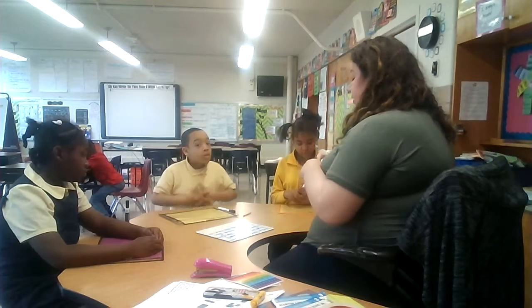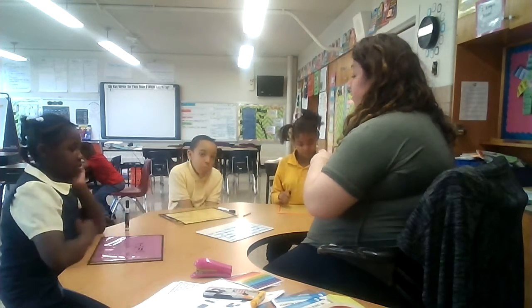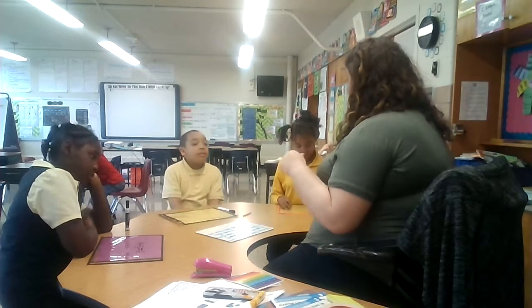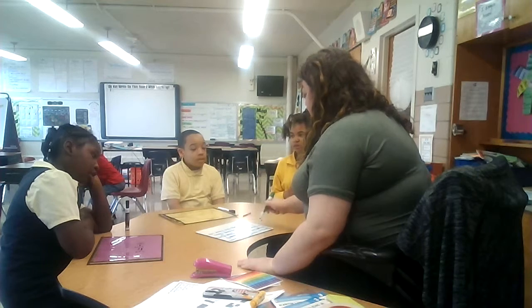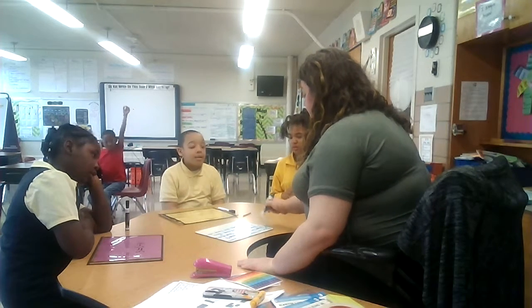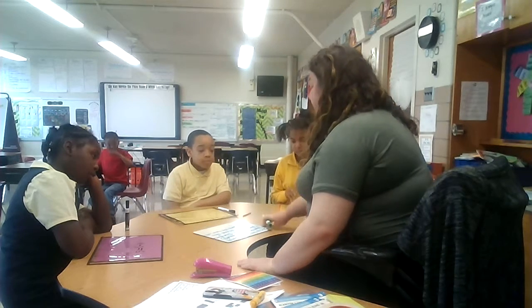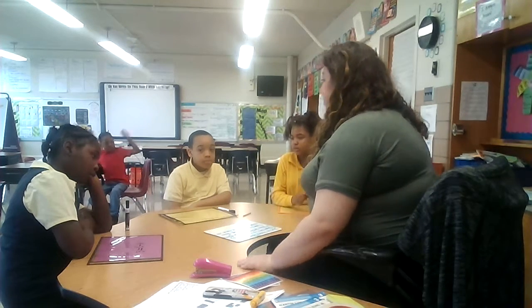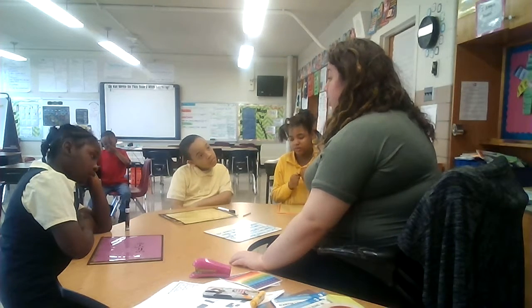All right, let's do cubes. Let's solve it together. So first, I'm going to circle all my important numbers, right? What important numbers are in my problem? 3, 10, 9. Then what comes next? We circled our missing number.